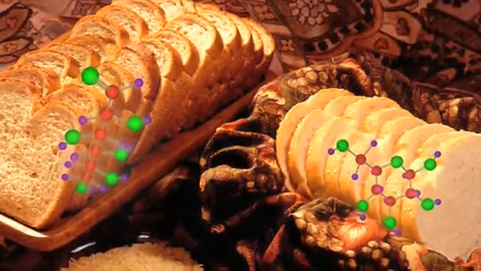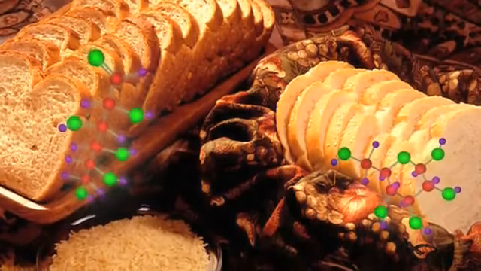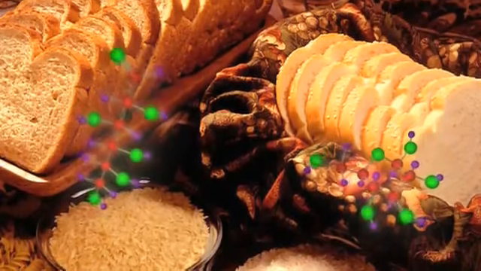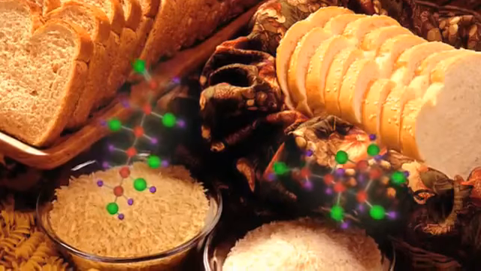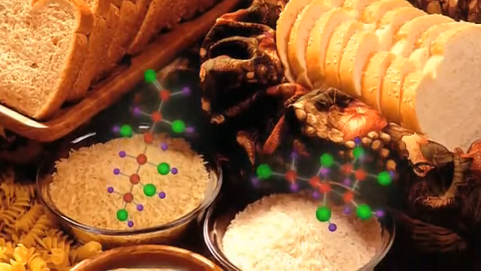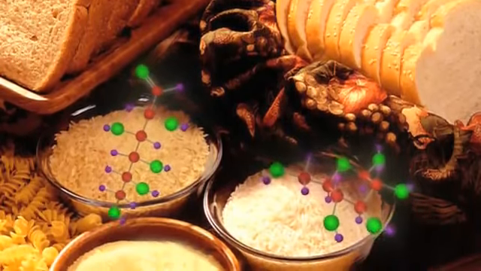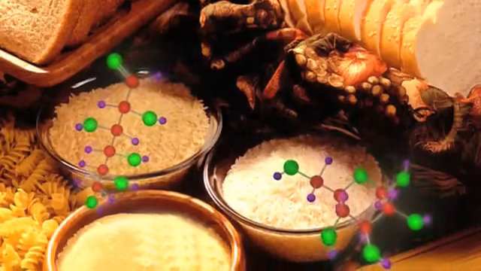Sugars, starches, fibers, grains, and cellulose are carbohydrates. Breads, pastas, brans, potatoes, rice, corn, wheat, cereal, fruit, and vegetables are all primarily carbohydrates.